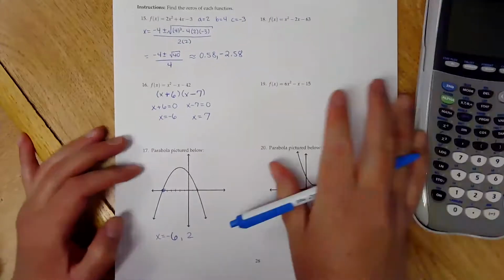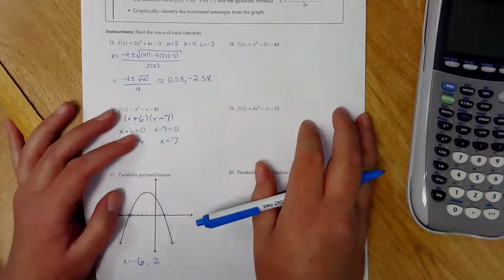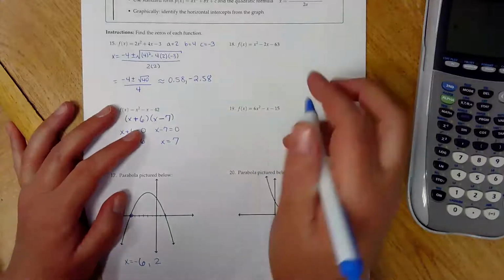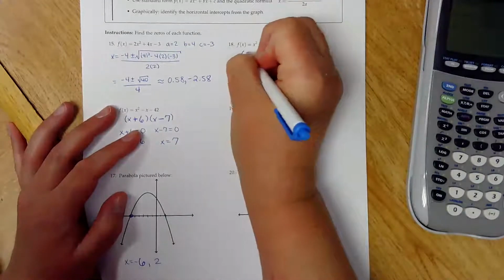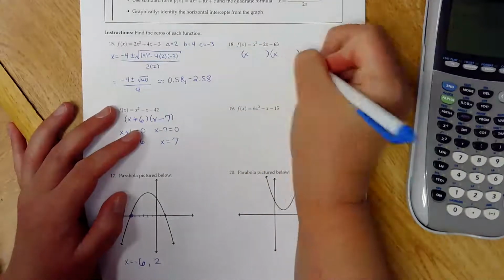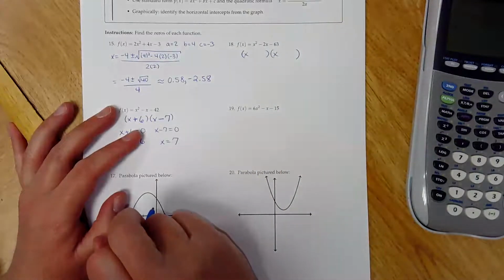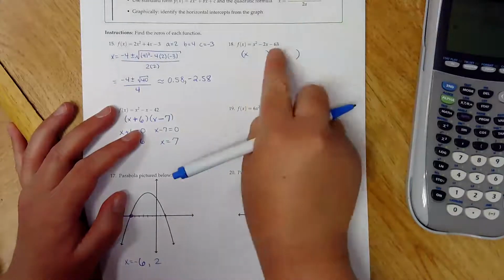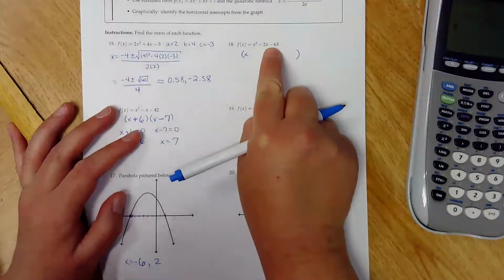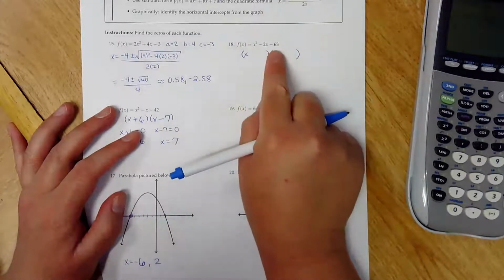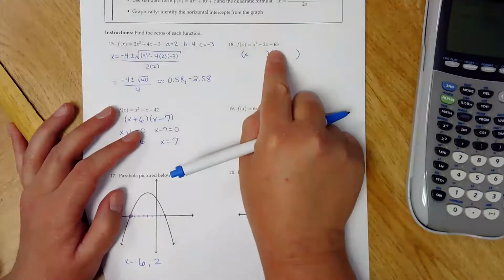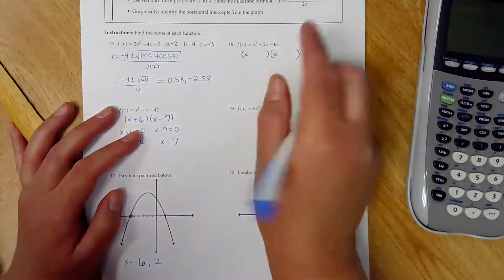Number 18, so this one has a 1 in front of the x squared, so I think I'll try factoring that as well. Okay, you could certainly use the quadratic formula on that. The quadratic formula will always work. And I have a minus sign here, so I know one's plus and one's minus. And for 63, is that 7 times 9 maybe?